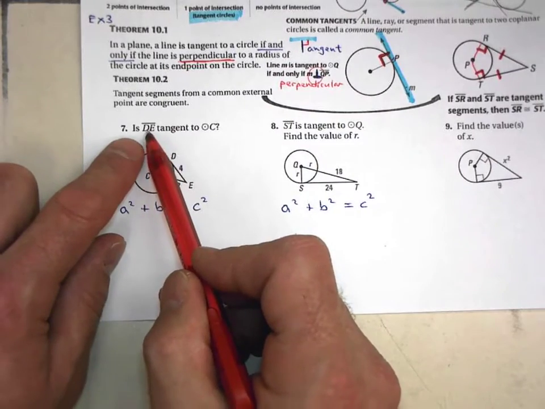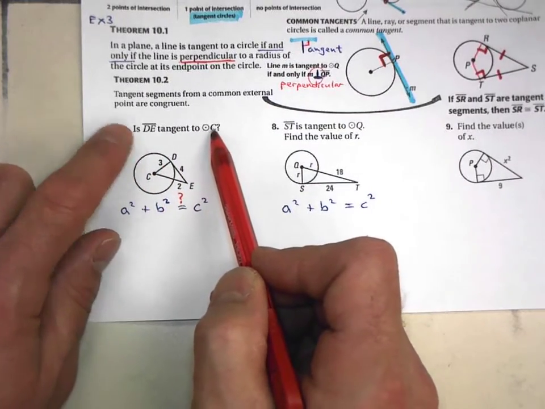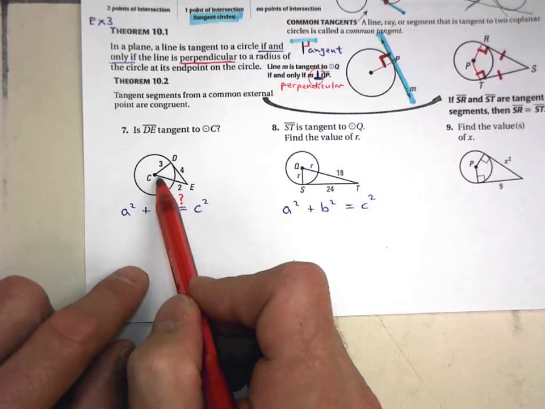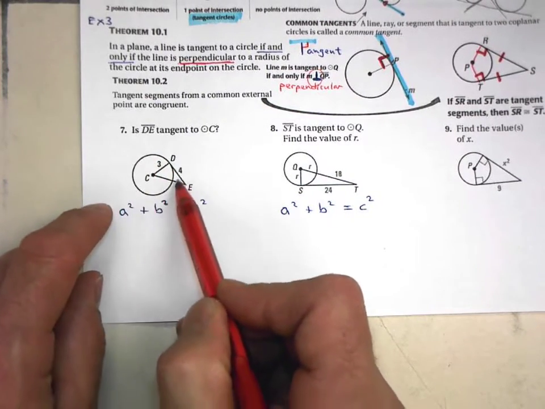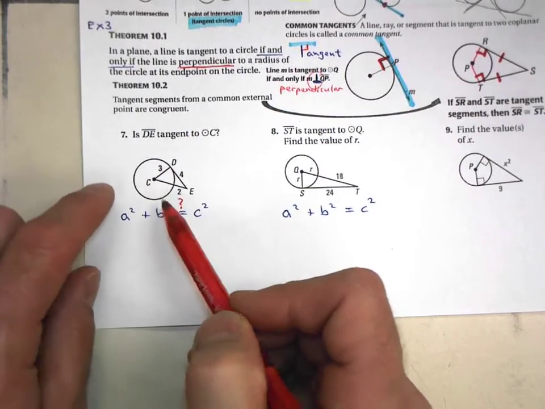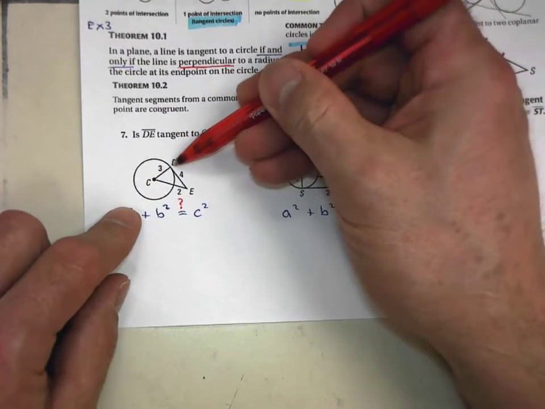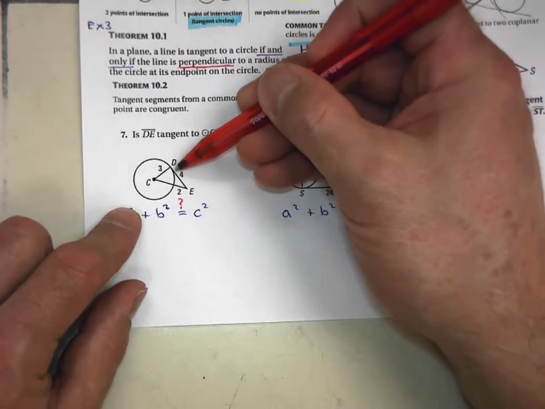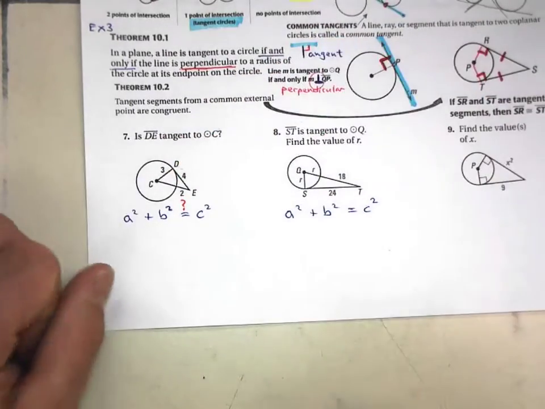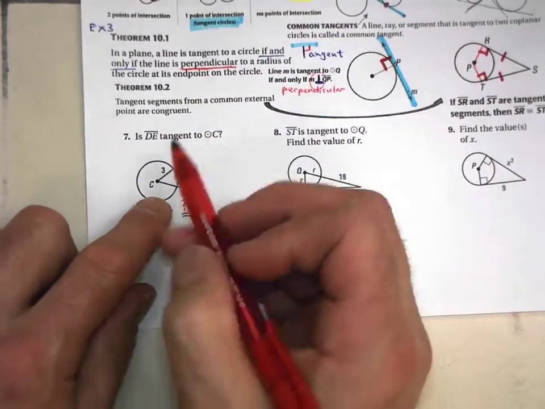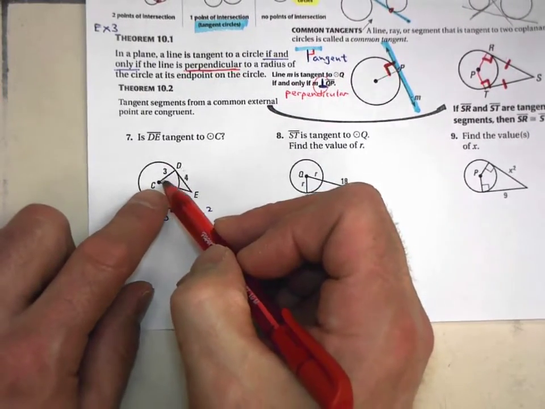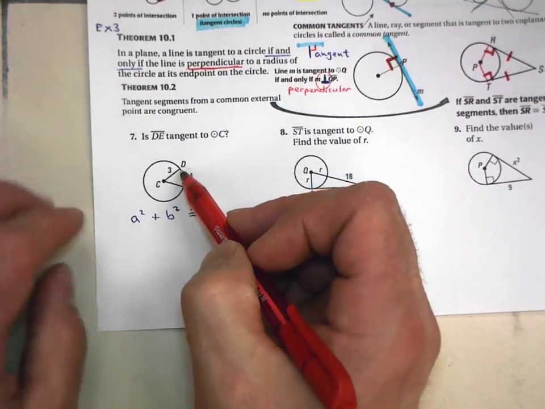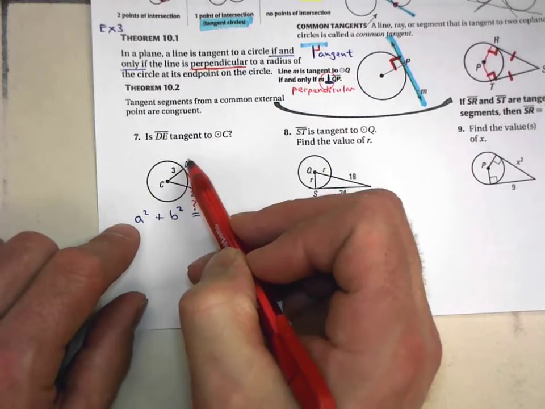Is segment DE tangent to circle C? Okay, so here is the center point C. Here is circle C. And they're asking us the question, is this segment DE tangent to this circle? Good question. Well, if it is, then we know that it's going to be perpendicular to the radius that goes and touches at this point of tangency, this point D.